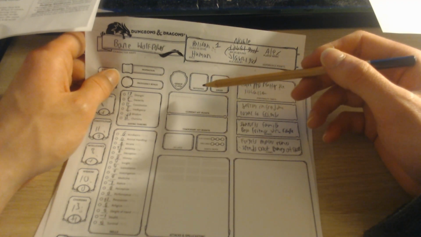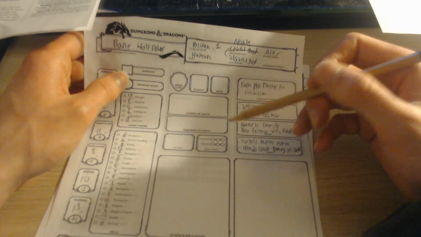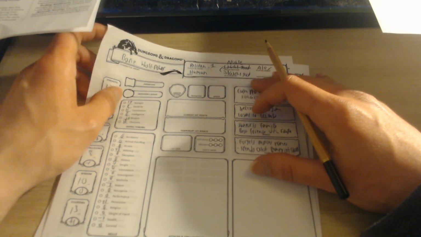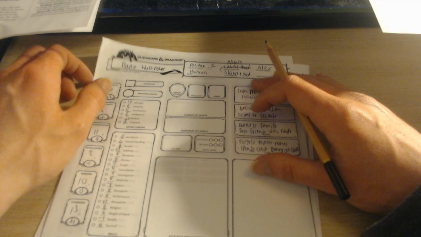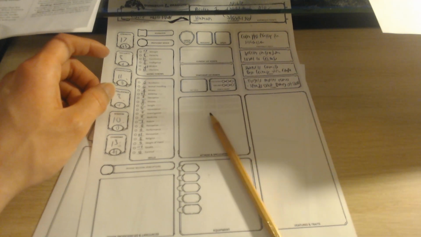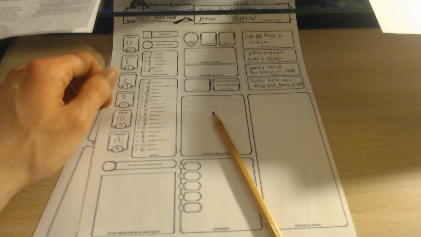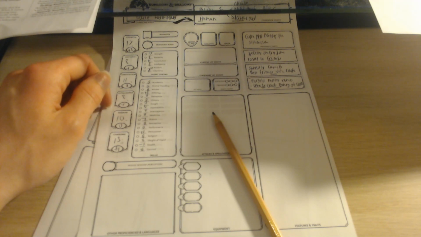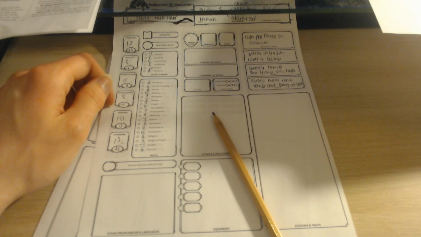What we got next? We got current hit points, temporary hit points, and hit dice. I don't know if this is something to do with more rolling of the dice. Inspiration, proficiency bonus, armor class. So for now, let's go to the equipment. Equipment would be nice. With paladins, depending on your class, you can choose certain equipment. So let's go to the rules of the paladin. Okay, let's see what we got. Where is the equipment? Bear with me.